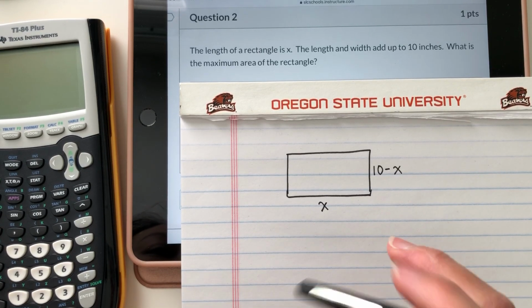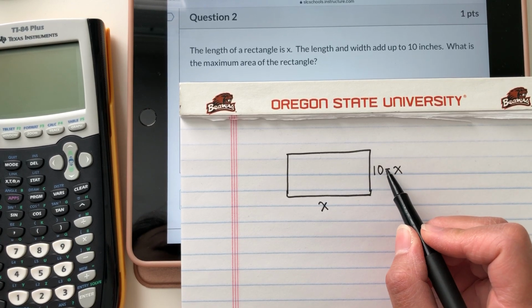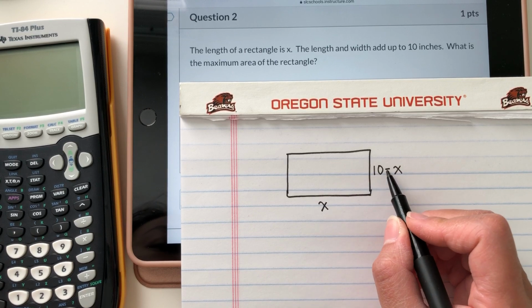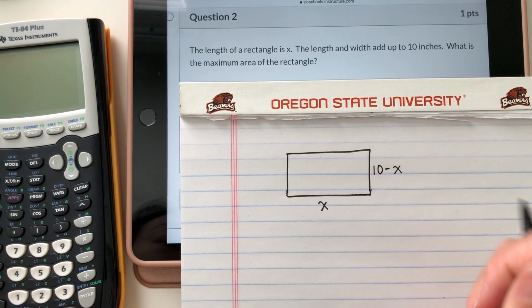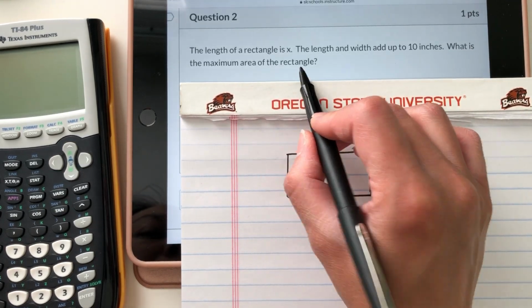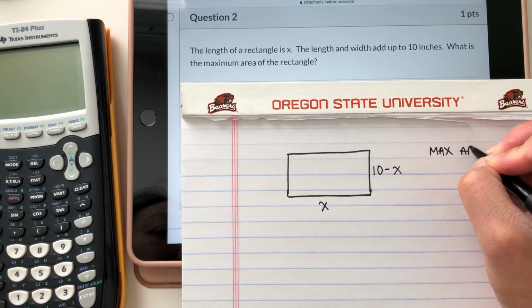So here's the length and the width. Once again, they add up to be 10. If I take 10 minus x for the width and the length is x, 10 minus x plus x is 10. Okay, I succeeded in what I needed to do. Then the task is, what is the maximum area of the rectangle? So the task is to find the max area.